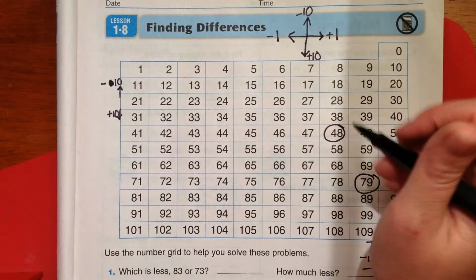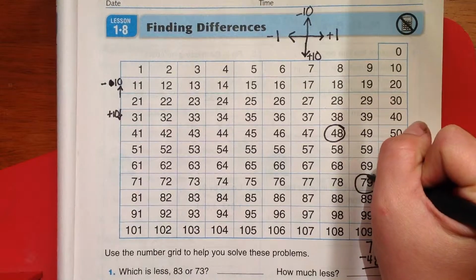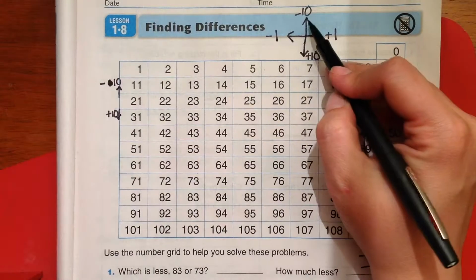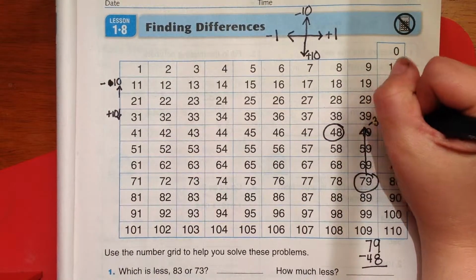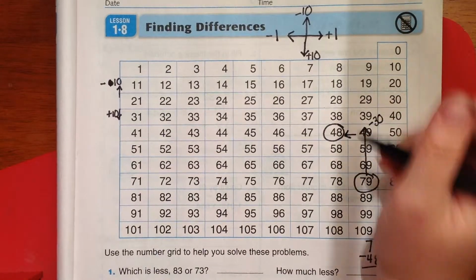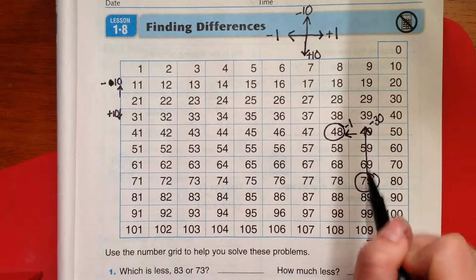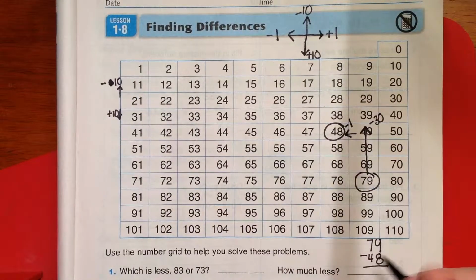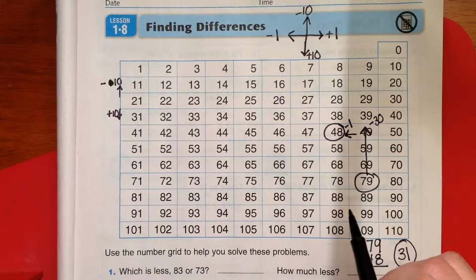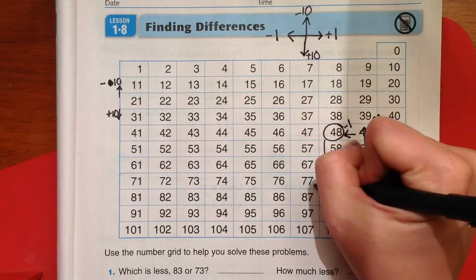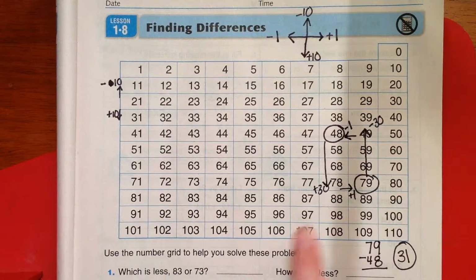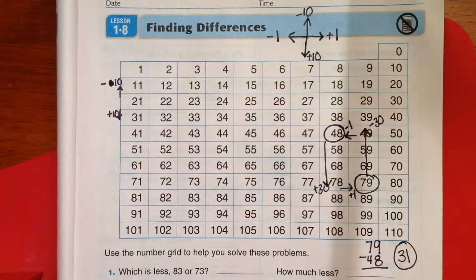So here, the child would know that if I move up 3 rows, I am subtracting 30. If I move to the left one column, I'm subtracting 1. I know that minus 30 and minus 1, the difference would be 31. Again, they would get the same answer by adding 30 and adding 1. The difference here would be 31.